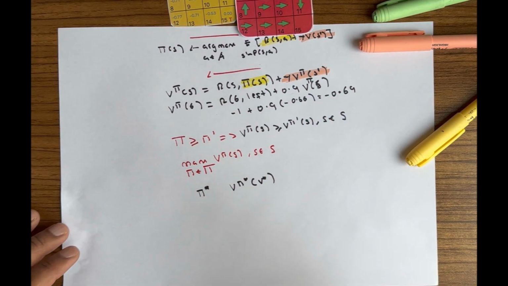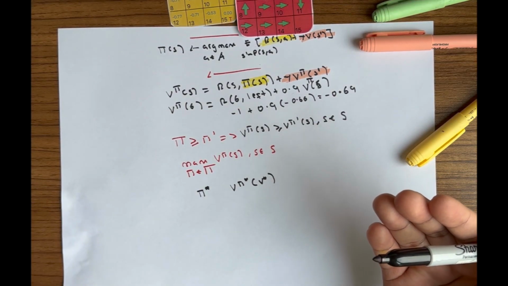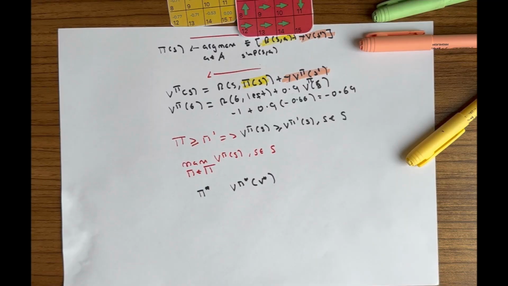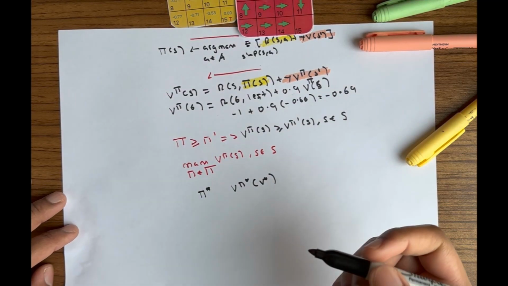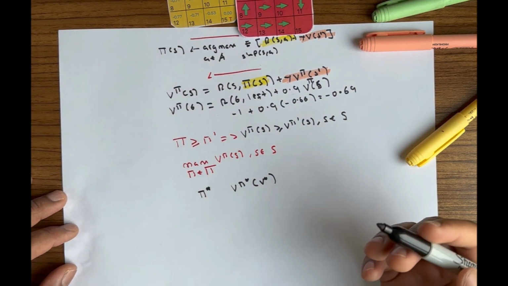And the goal of an MDP is to find the optimal policy. All right, so in the next video I will introduce the Bellman optimality equation and the state action value function.